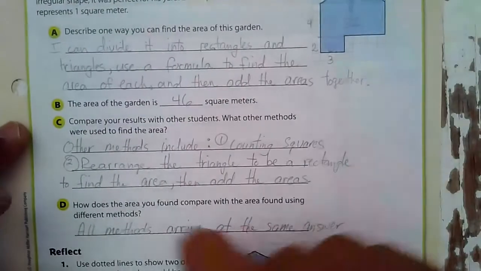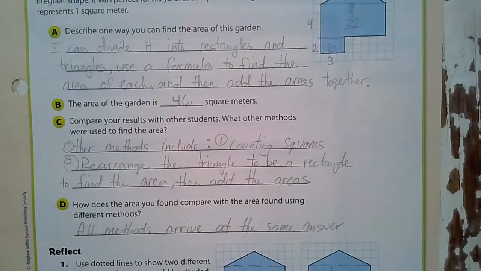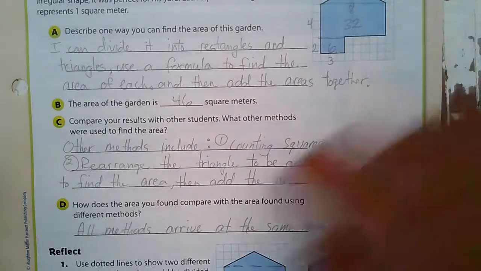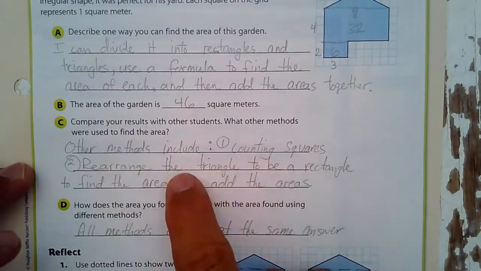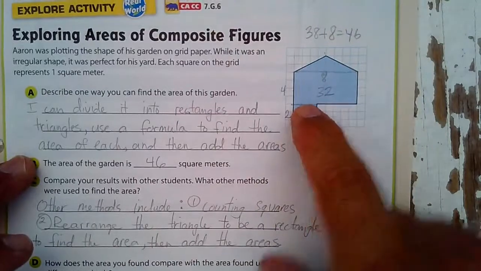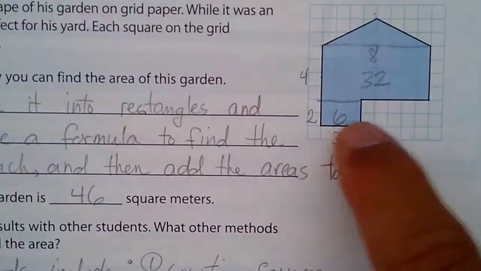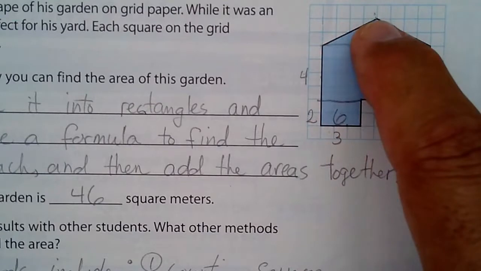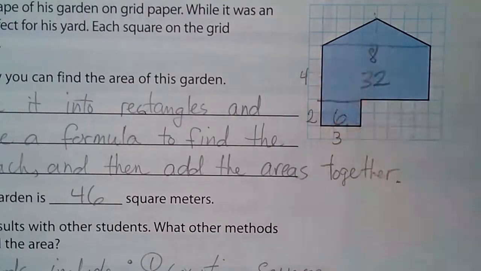Okay, now compare what you did with other students. So I didn't have other students, but I'd like to discuss other methods. You could count all the squares. You could just count them up, count up all these squares here individually and know that you have some half squares that combine to give you complete squares.